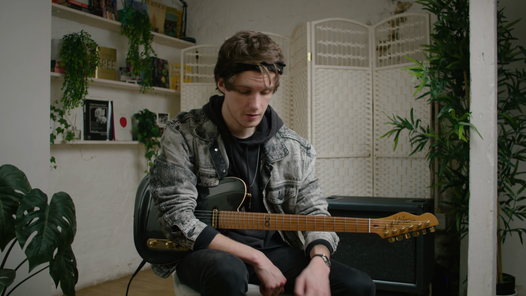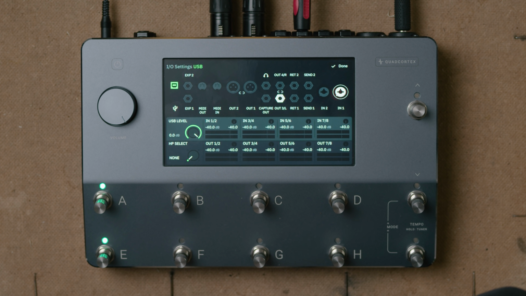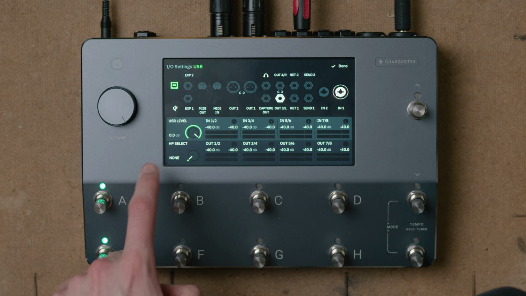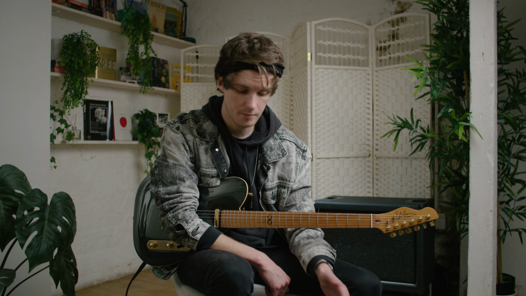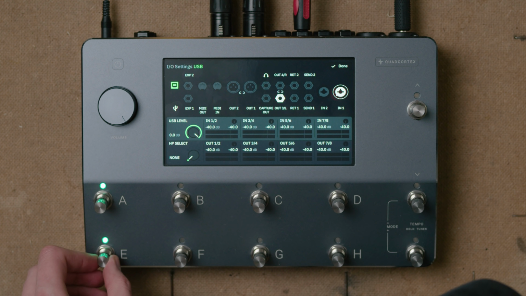When using the Quad Cortex as a USB interface, you can alter the signal sent to the headphone output. And to do that, you'd swipe down on the grid to get to the I/O settings. And then down here at the bottom, you can see there's a headphone select. It's on none as standard, but then you can select it to be sent to USB 1 and 2, 3 and 4, or both.